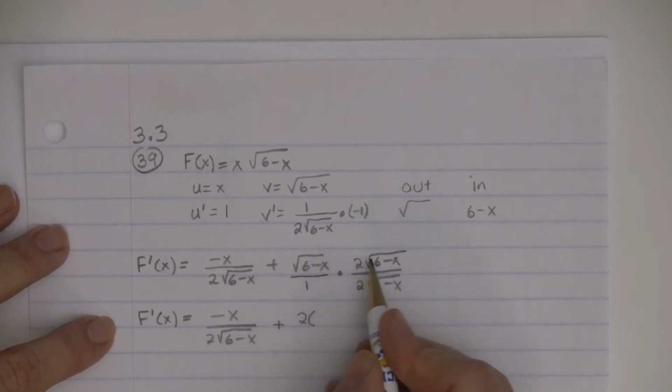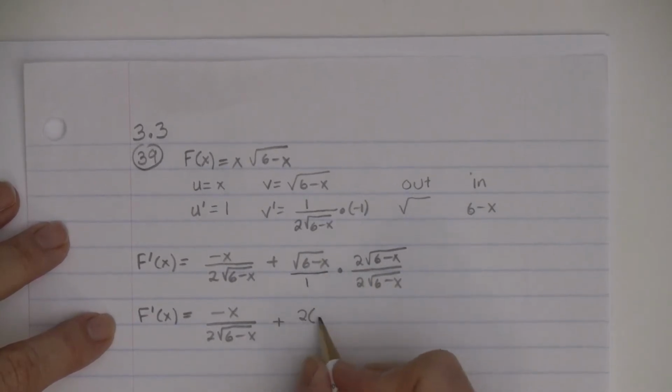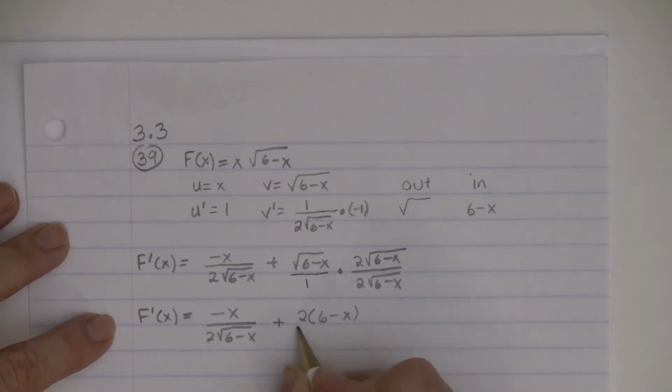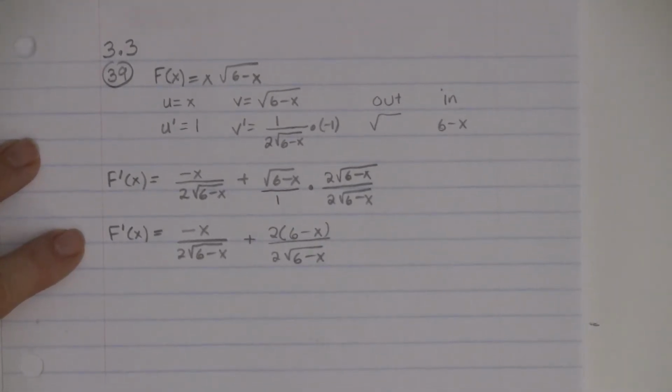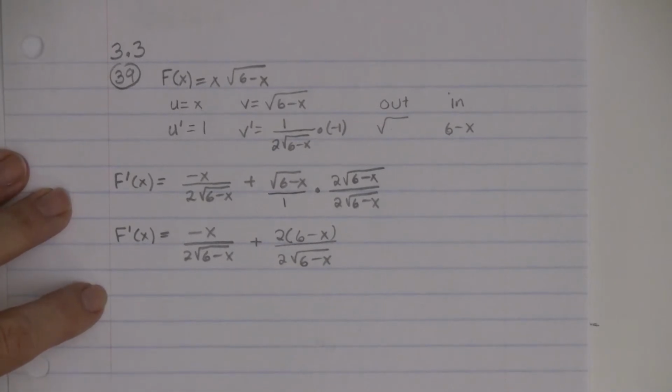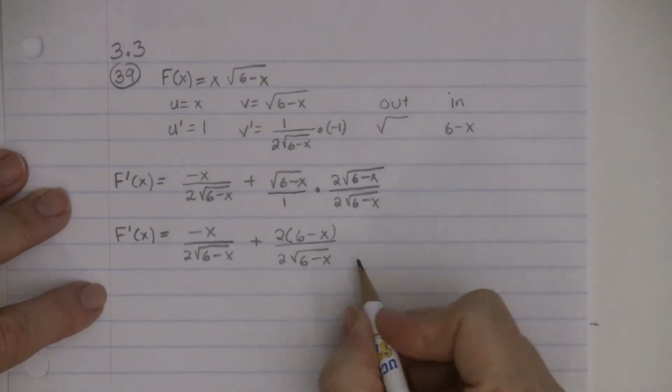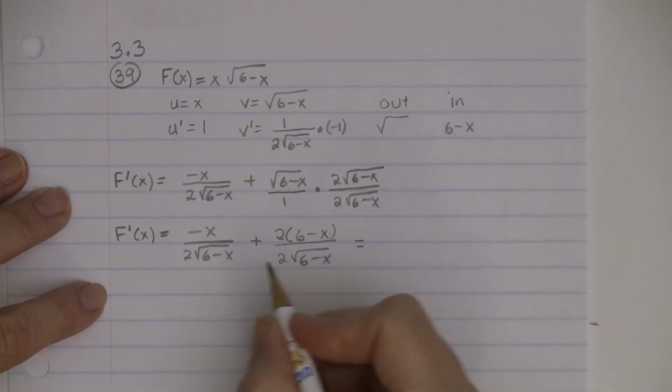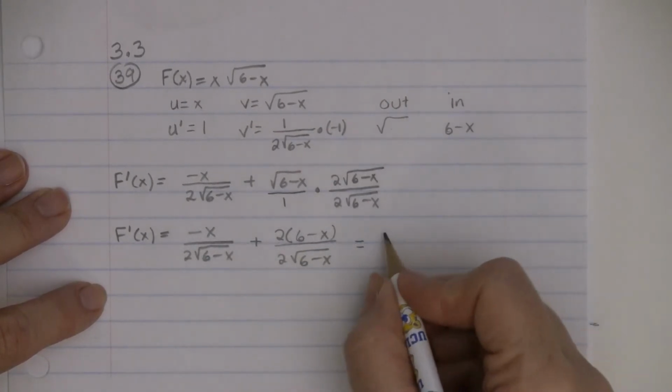When you multiply the square root times the square root like that, you're just going to get 6 minus x. And then the denominator here, you're getting 2 square root of 6 minus x. And now I need to move up. Now when I put these together, I'll put it over here to save space.